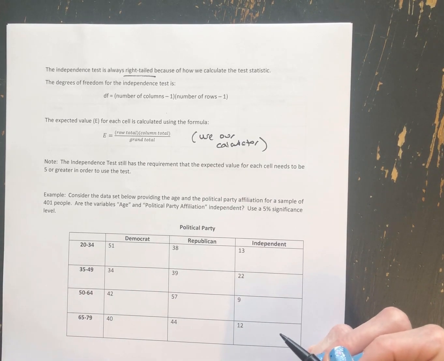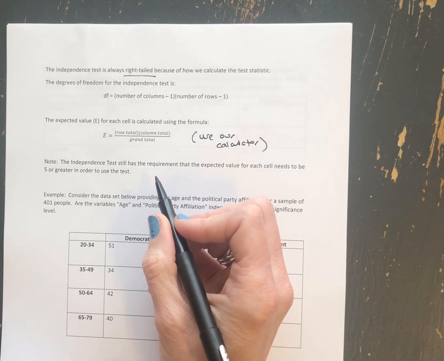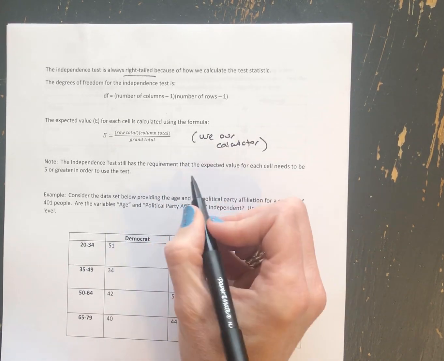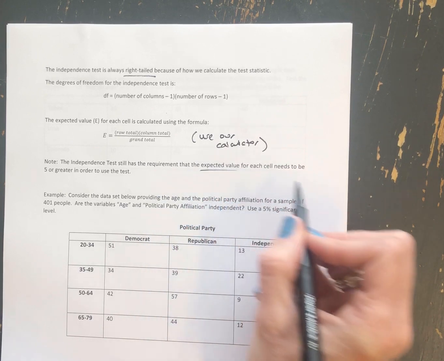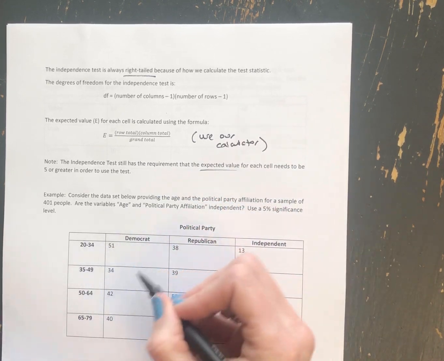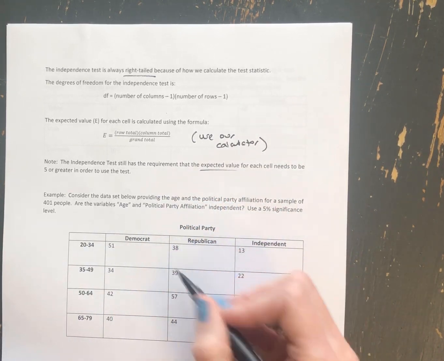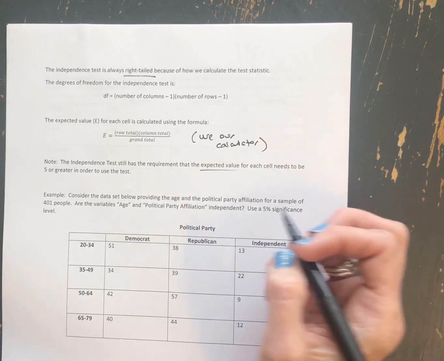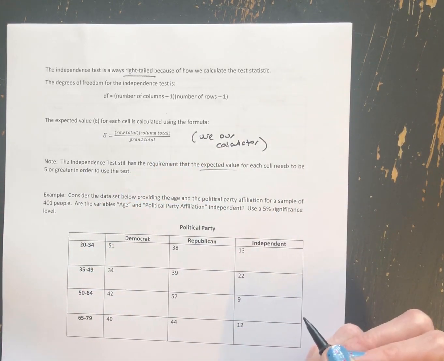I'll show you how to do it by hand, but we'll do it on the calculator. And then we do have a requirement for the independence test, which is that the expected value for each cell, each rectangle in our table, needs to be 5 or greater in order to use the test.